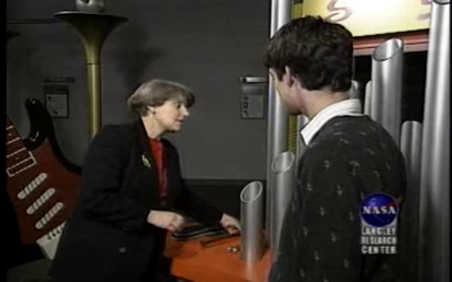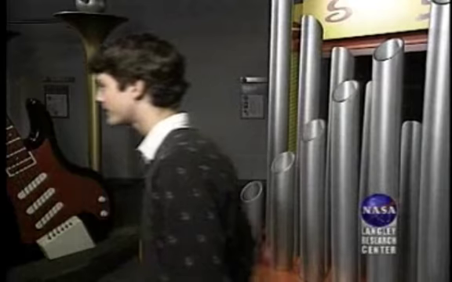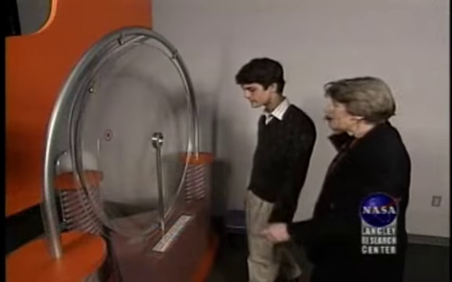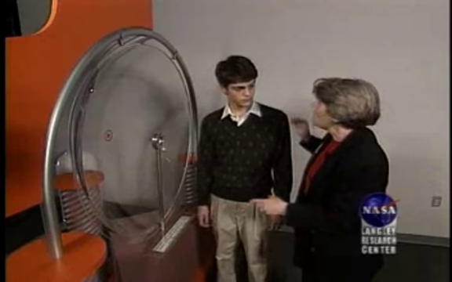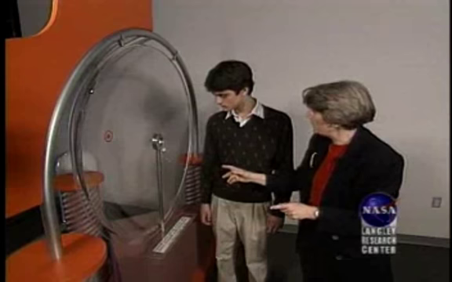But there's another way to make sounds louder, and that's to focus sound. Let's come have a look. Okay. Here, the parabolic dish collects sound from a huge area and funnels it right to this point. If you're standing in just the right place, you can even hear a whisper.